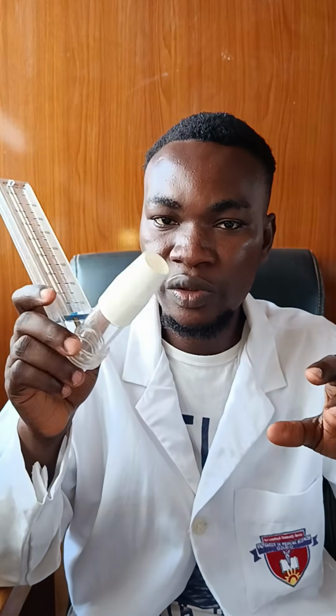Now with this apparatus we can determine the peak expiratory flow rate, and it is usually between 400 to 500 liter per minute for male and 350 to 450 for female. So this is the apparatus being used, and it is quite simple. Once you see it in your steeple shape, this is peak expiratory flow meter, for determining the peak expiratory flow rate.